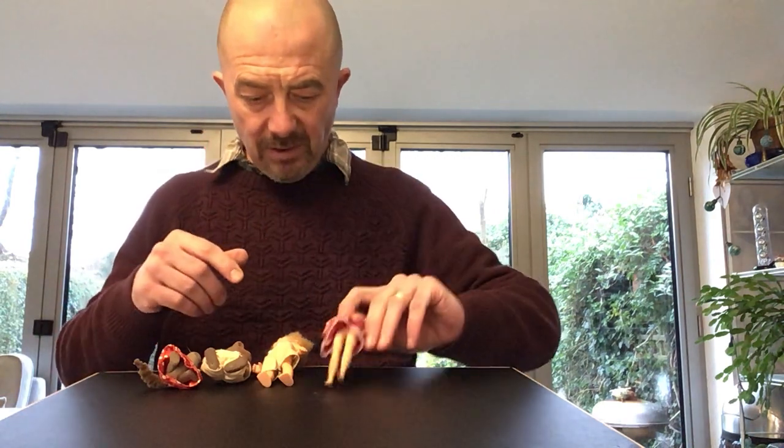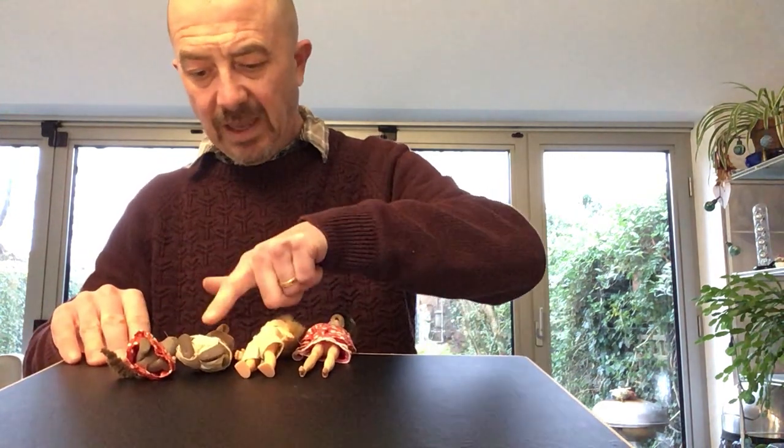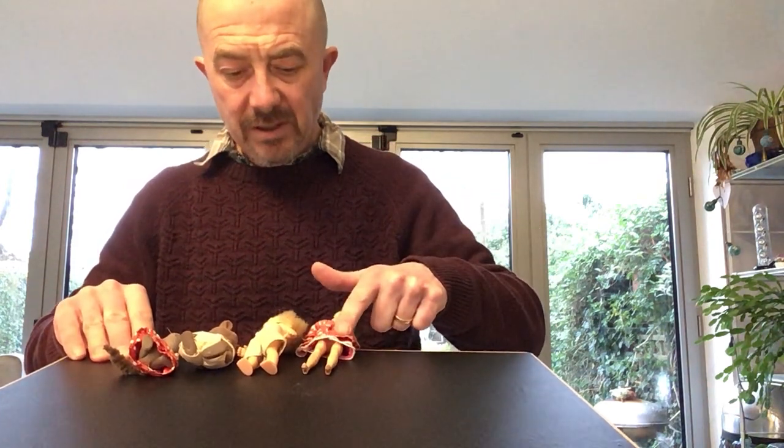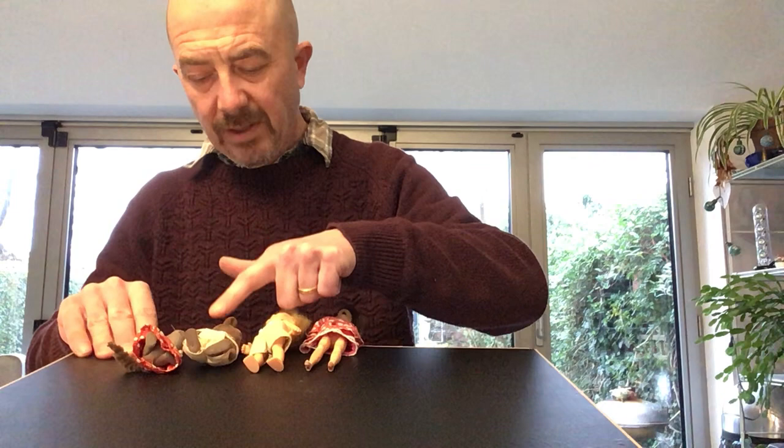So let's have a look. Yep, here we are in our line. We've got going from the smallest, they get bigger and bigger and bigger, and then going from the biggest or the largest, they get smaller and smaller and smaller.